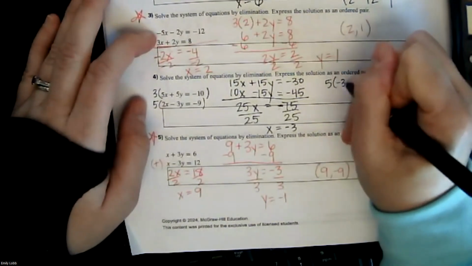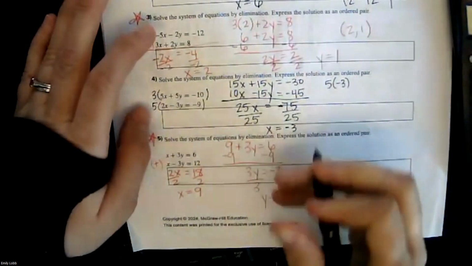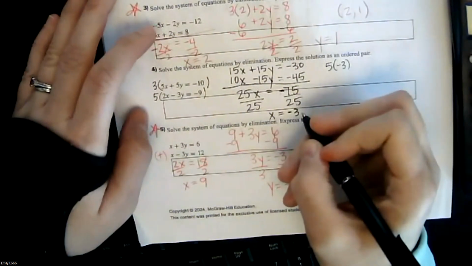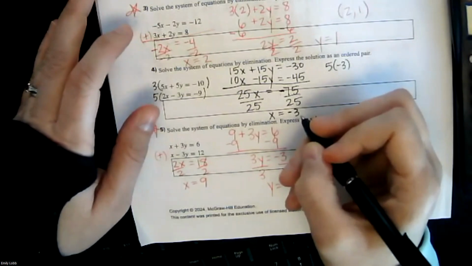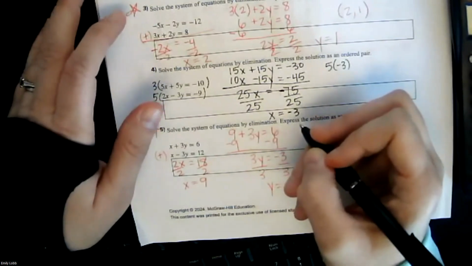5 times negative 3. Go sit down, Lucas. Do some math for me. No, you don't need your Chromebook. We're not using our Chromebooks right now.